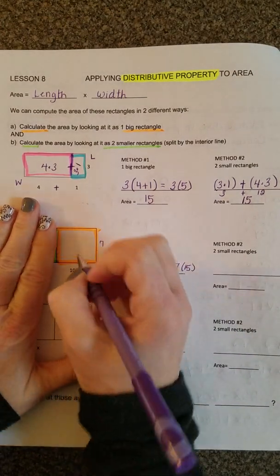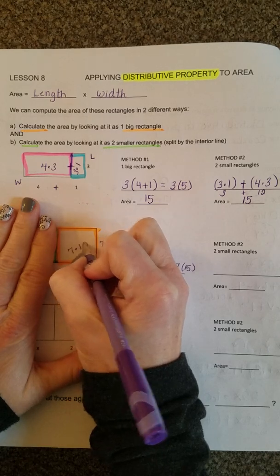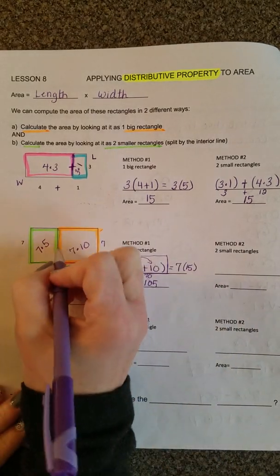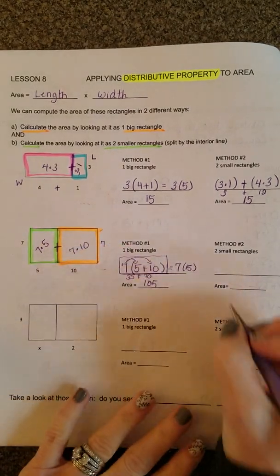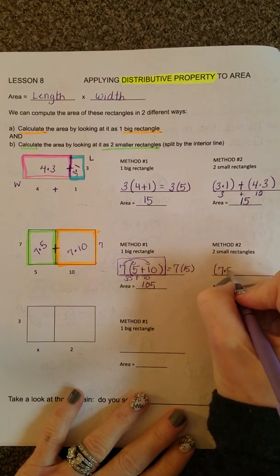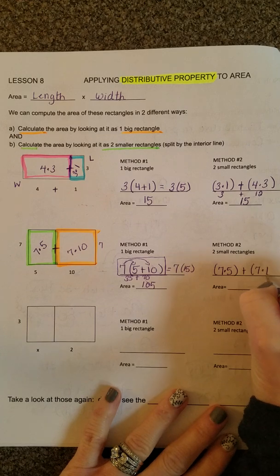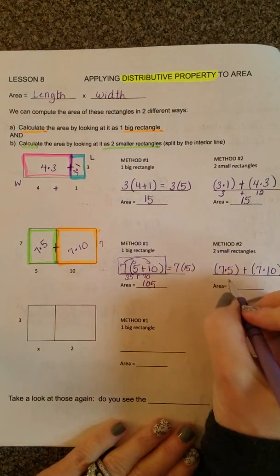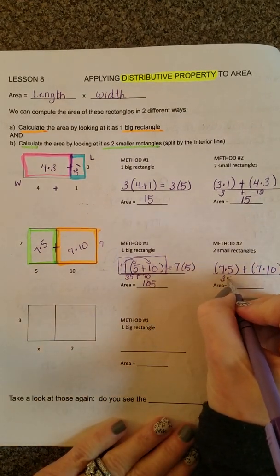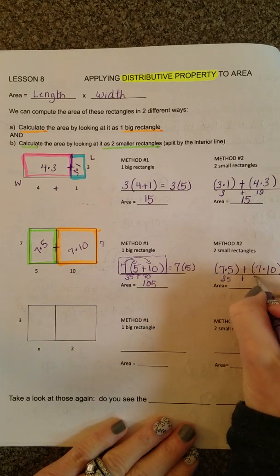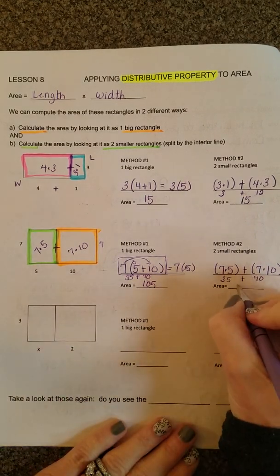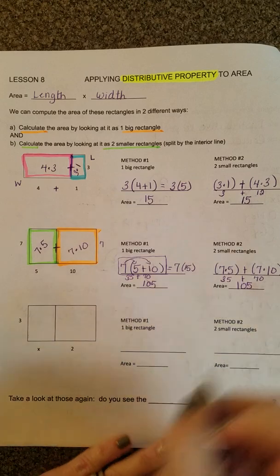So this rectangle is going to be 7 times 10. We can add those together: 7 times 5 plus 7 times 10. 7 times 5 is 35, and 7 times 10 is 70. Together we get an area of 105.